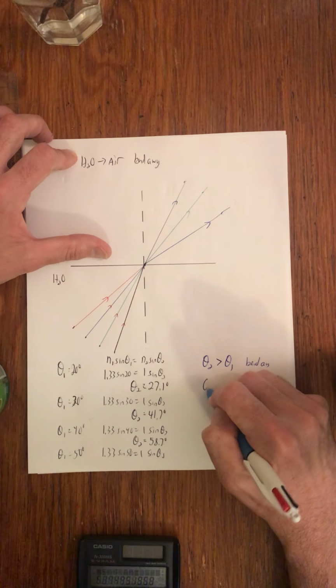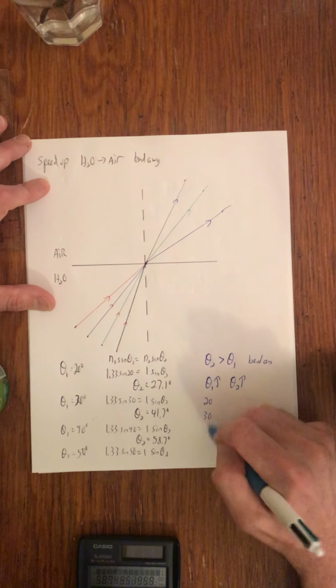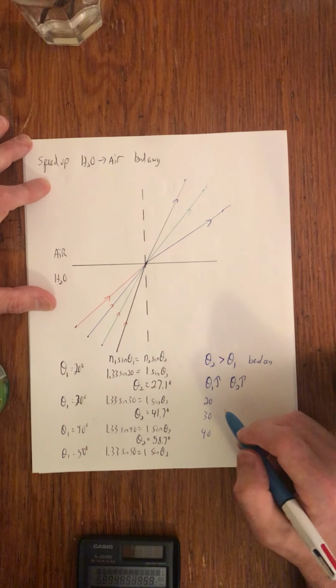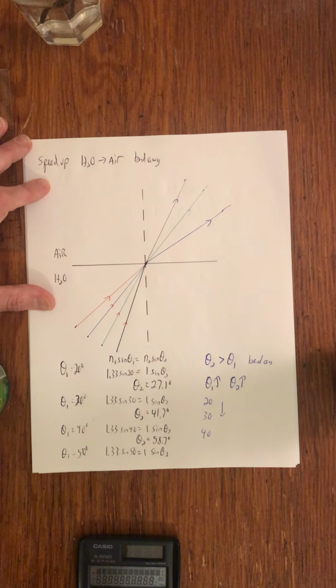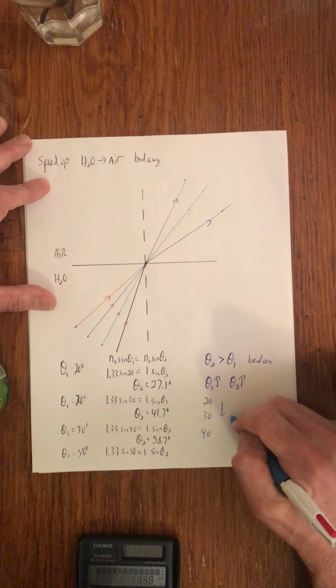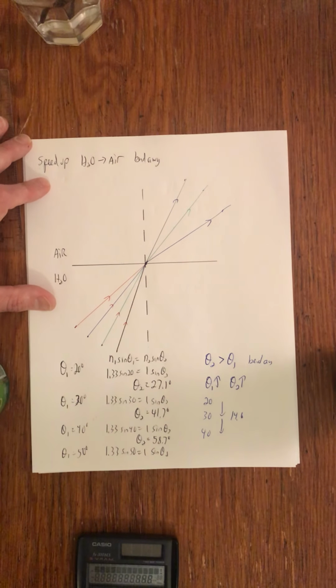If you notice here, as theta 1 increases, so does theta 2. So this is another increasing relationship. But now let's look at the nature of that increase, going from 20 to 30 to 40. We went from 20 to 30. That increased by 41.7 minus 27.1. That increased by 14.6, going from 30 to 40. 58.7 minus 41.7.